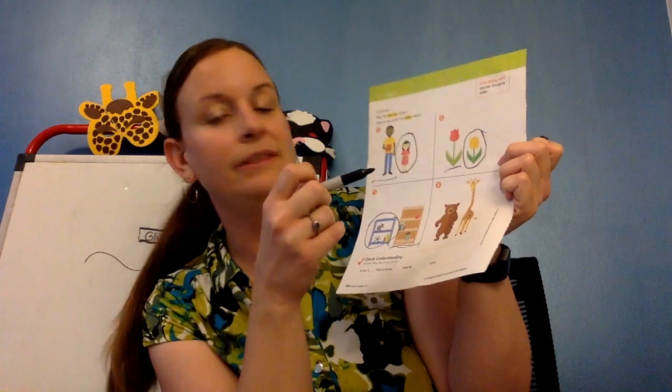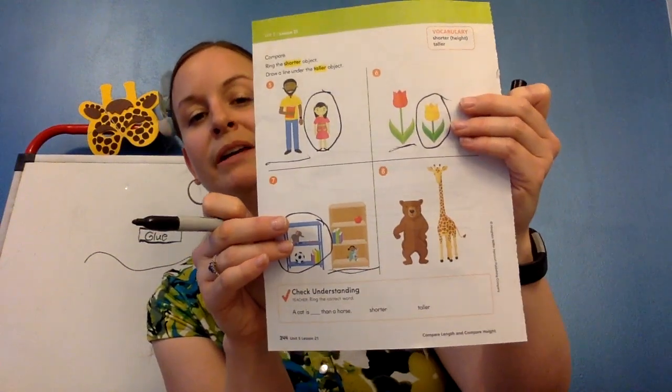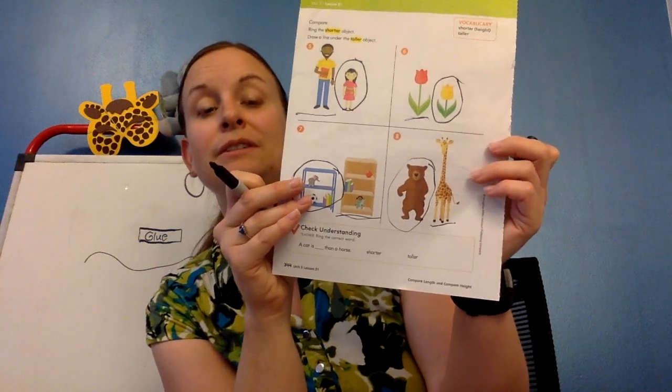Okay, let's look at the bear and the giraffe. Which one am I going to circle? I'm going to circle the bear because the bear is shorter. And then we're going to underline the giraffe because the giraffe is taller. Okay, then it says a cat is blank than a horse. So are we going to say a cat is smaller than a horse? Sorry, shorter. A cat is shorter than a horse, or a cat is taller than a horse? Which one? A cat is shorter than a horse.